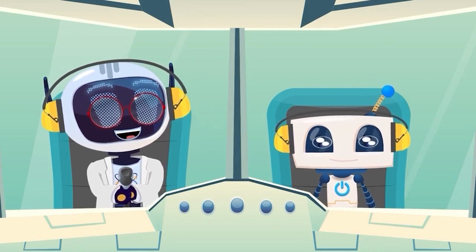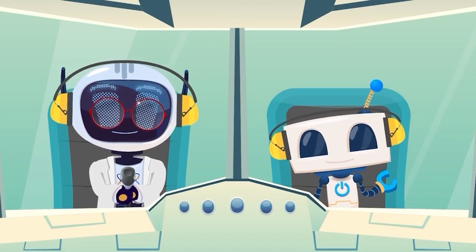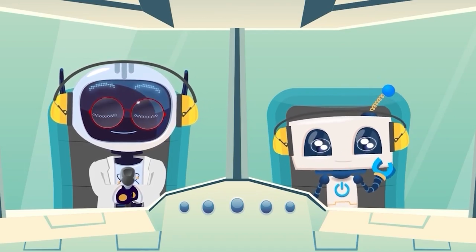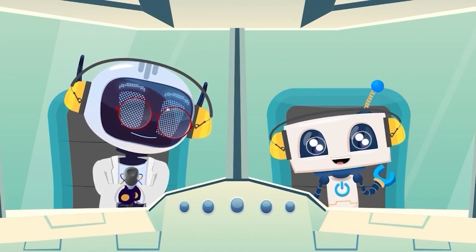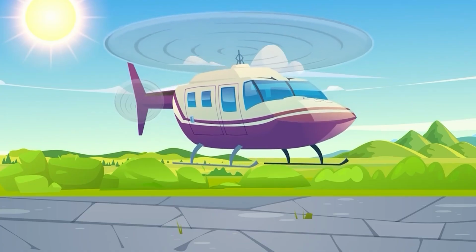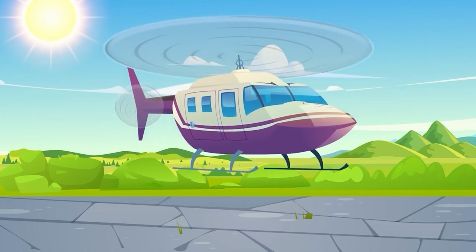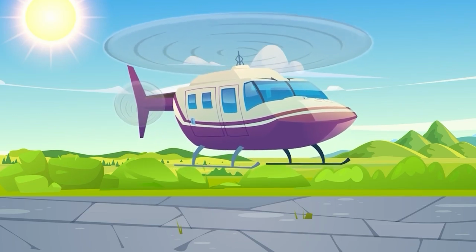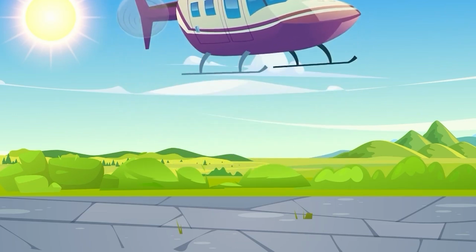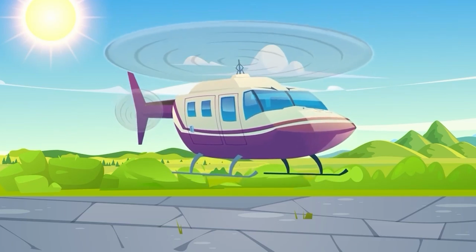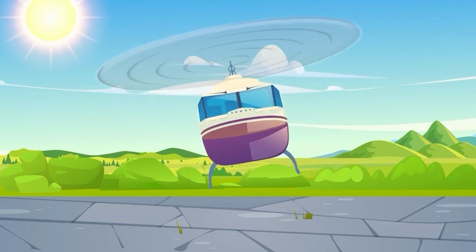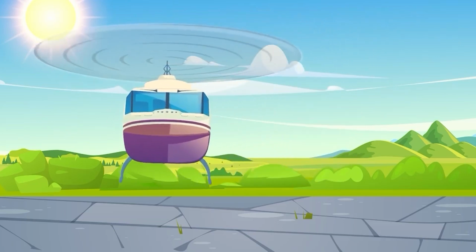It sure is. So, Echo, if we already have airplanes that can fly, why do we need helicopters? Helicopters can do lots of things that airplanes can't. Like what? Helicopters can move straight up and straight down. They can also move from side to side.